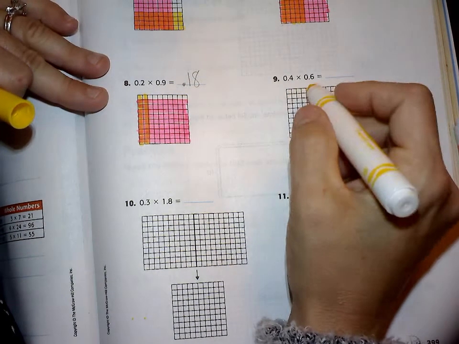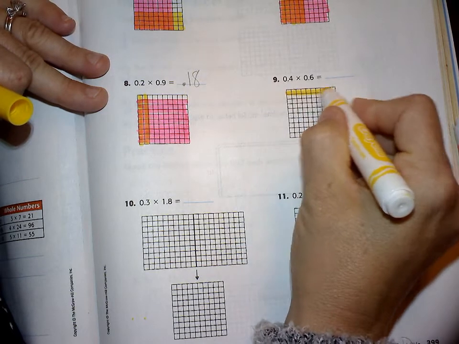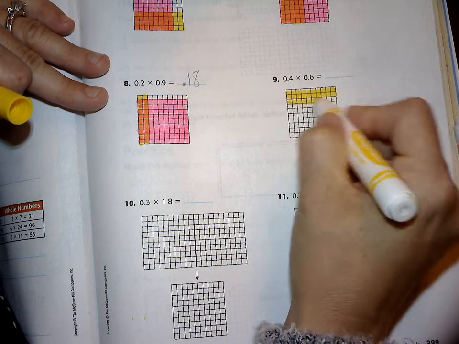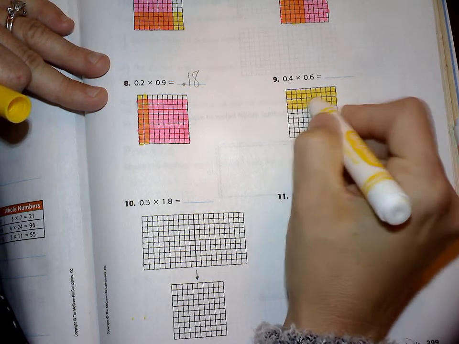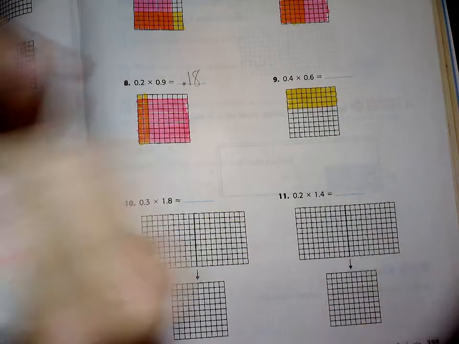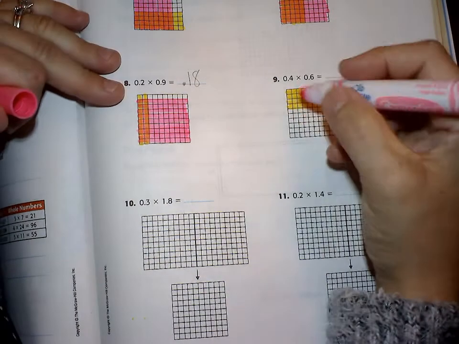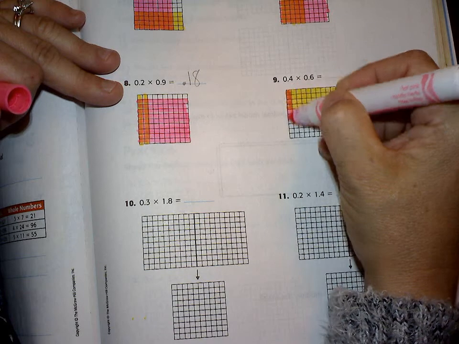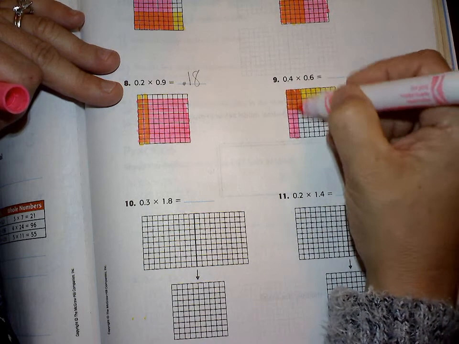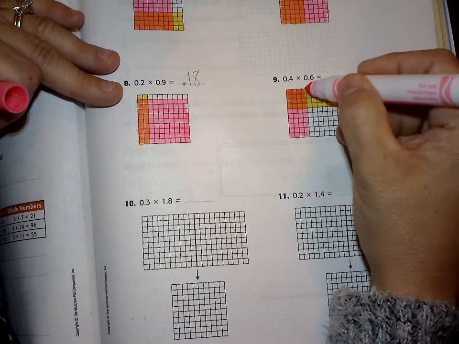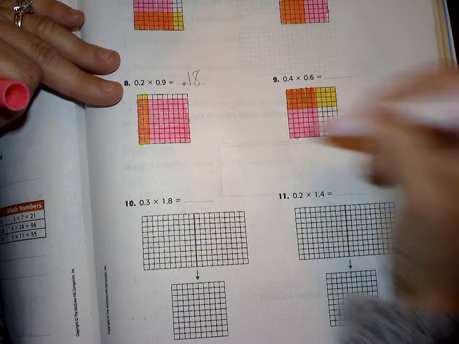I'll do the yellow this way just for fun, to show you can go either way. 1, 2, 3, and 4. 4 tenths or 40 hundredths is that 0.4. 0.6 is 6 tenths or 60 hundredths. So we'll go the other way with 6. 1, 2, 3, 4, 5, and 6.